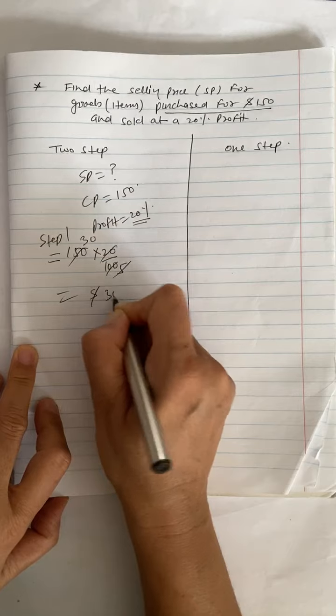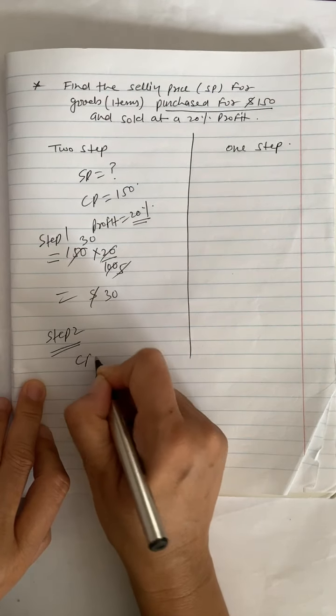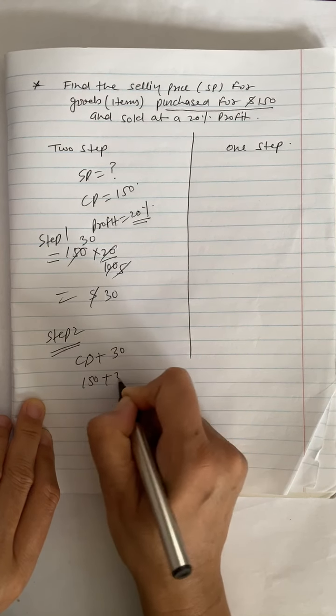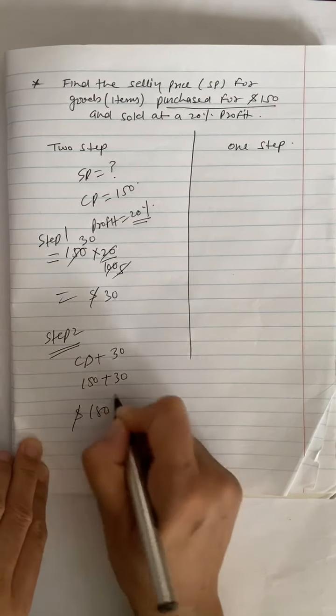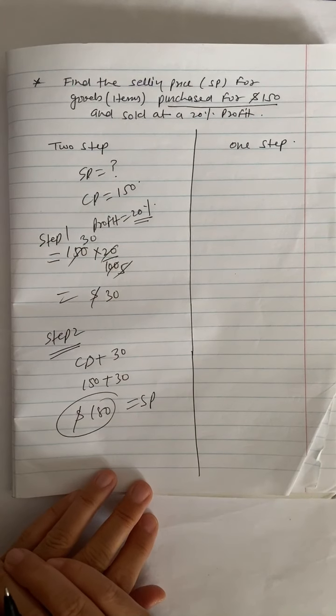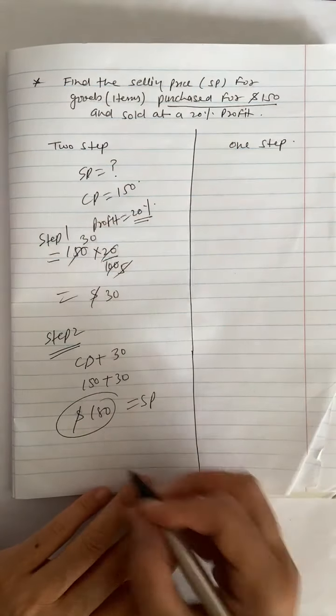That gives me $30. And then you add that $30 to get your selling price: 150 plus 30, so you get $180. So $180 was your selling price here using 2 steps.